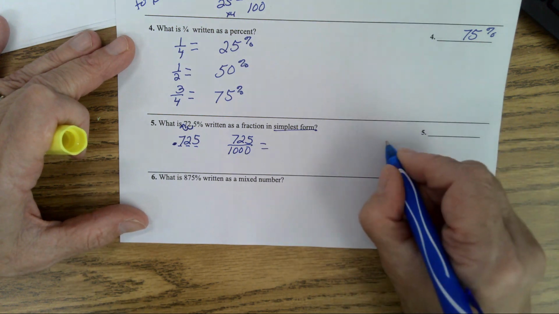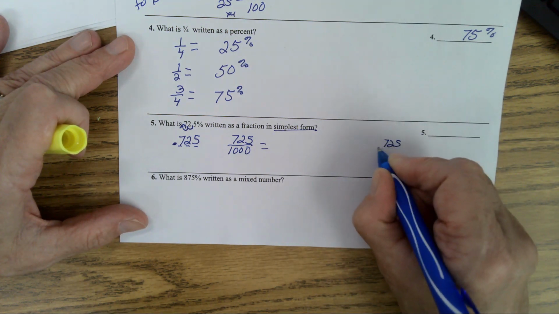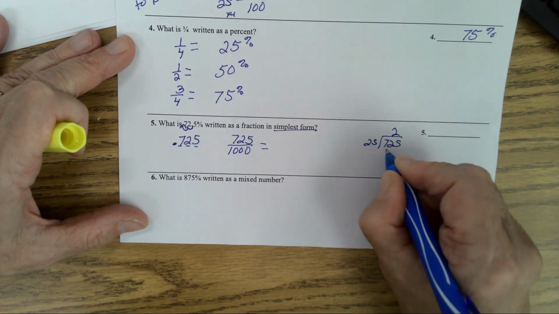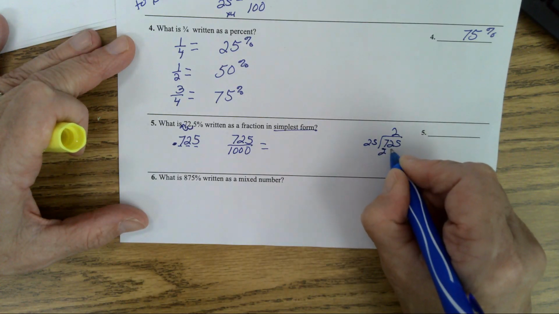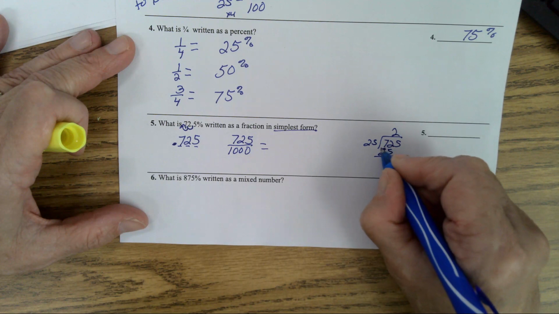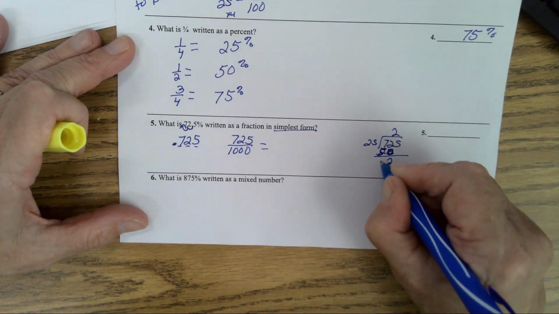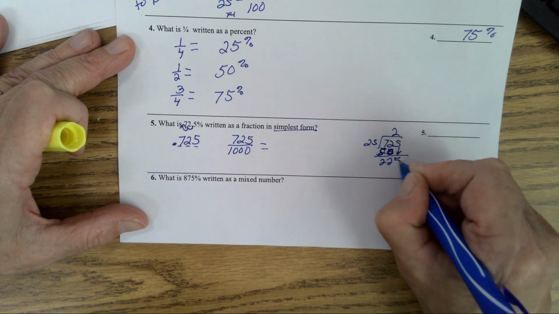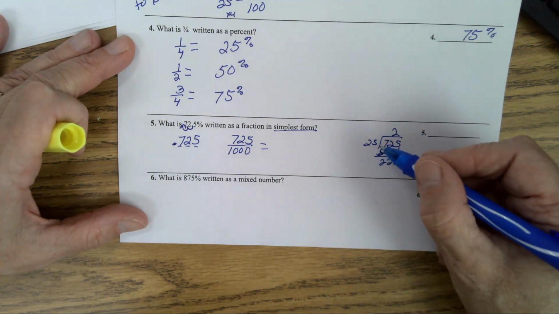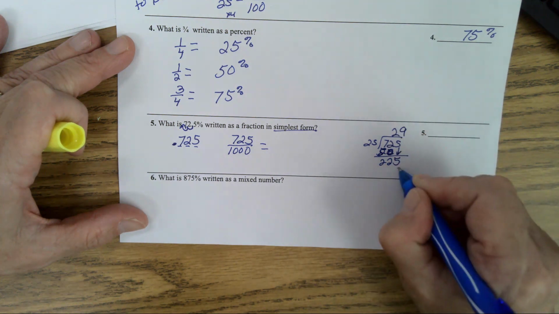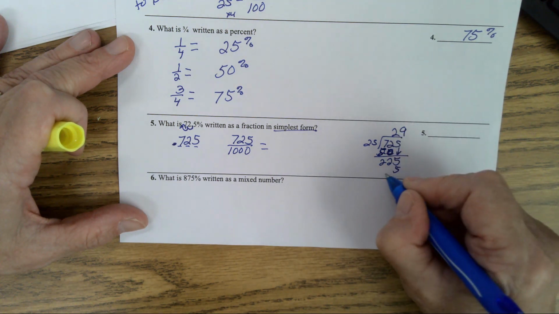Okay, 725 divided by 25. There are 2 of them in a 72. That's 50. Subtract. Bring down. There are how many of those? 9. 5. Carry a 4. Yep.